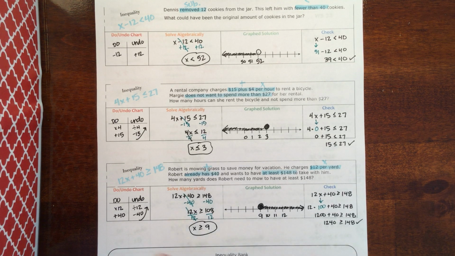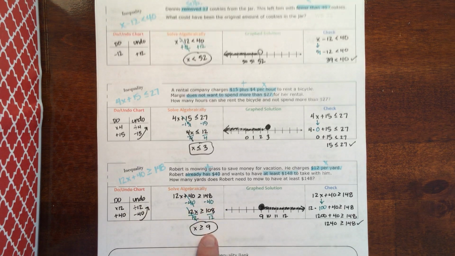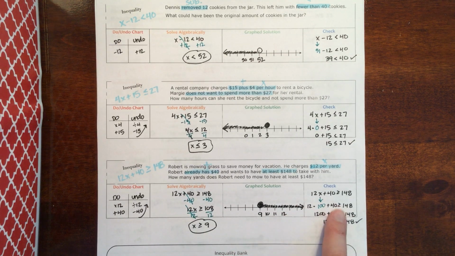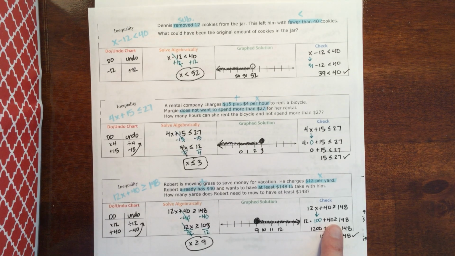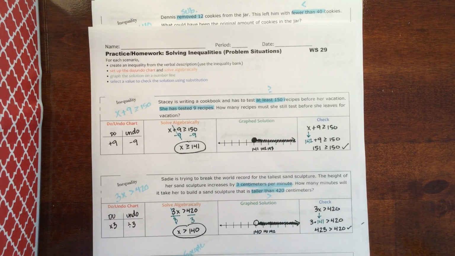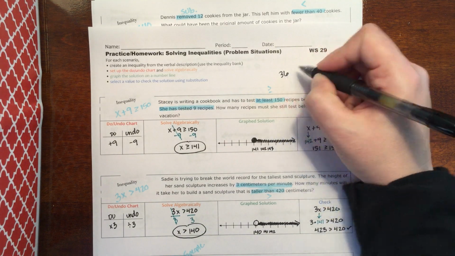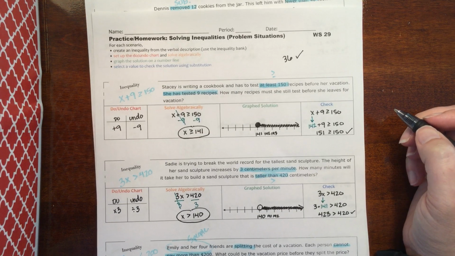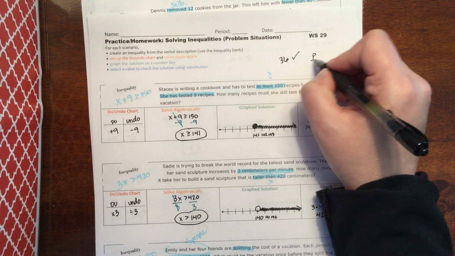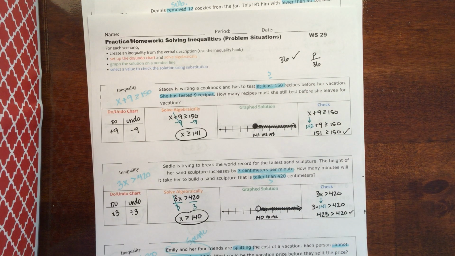For each problem, there is a check for the inequality, the do-undo, solving work, answer, solution, and checking. That's 6 different components times 6 different problems. There would be 36 things checked, and it will be a raw score part out of 36 as a percentage.